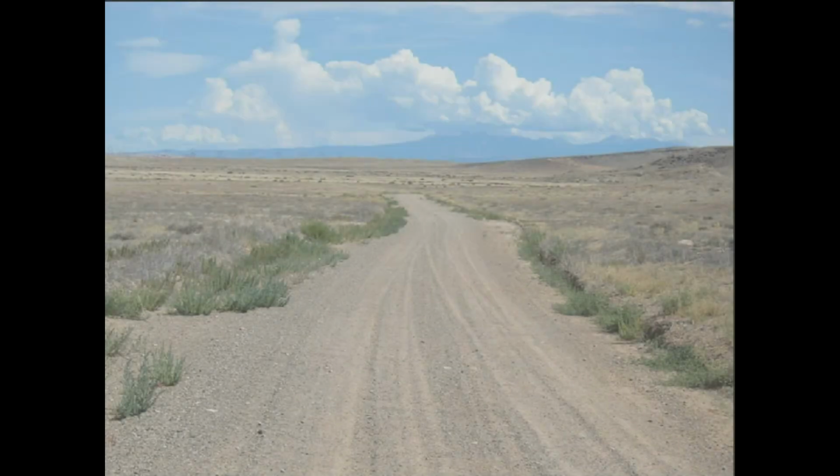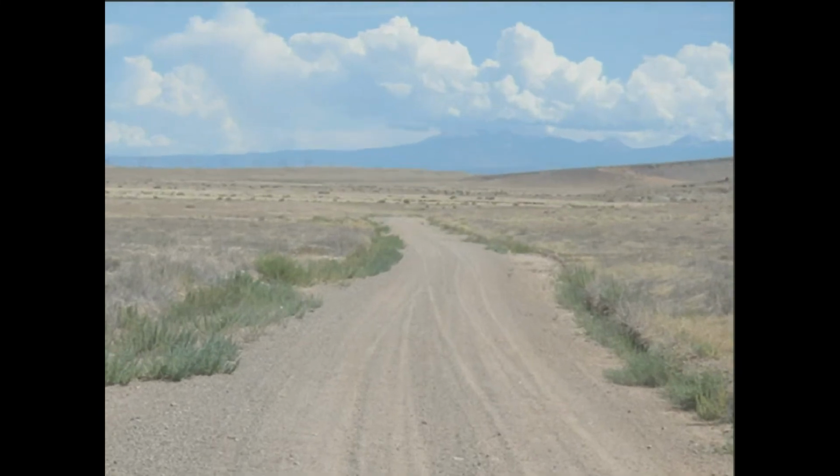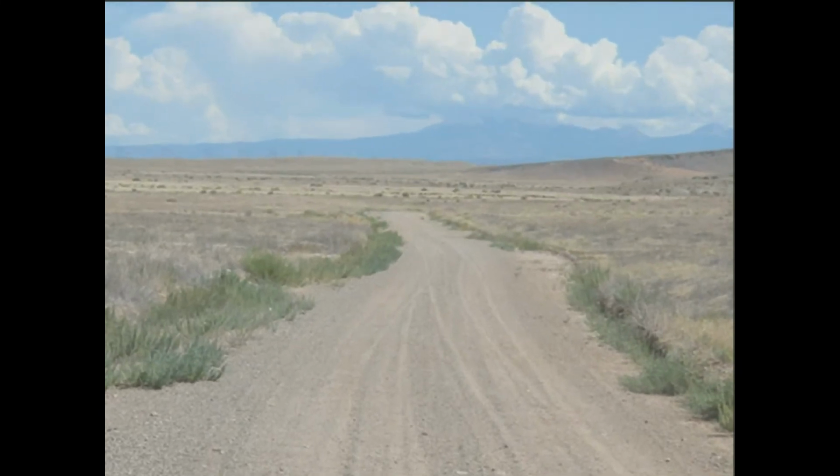Right, but basically we're just following the roadmap. We're bumping along in our Land Rover or whatever it is. And business as usual. Oh, no, what's that? Well, there are a few obstacles on the way.